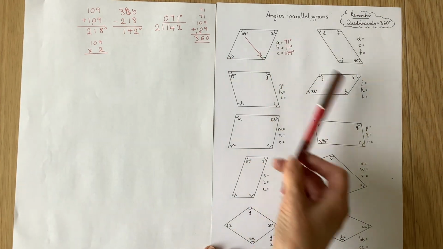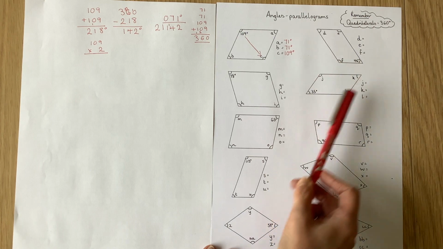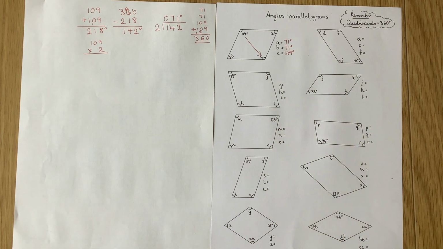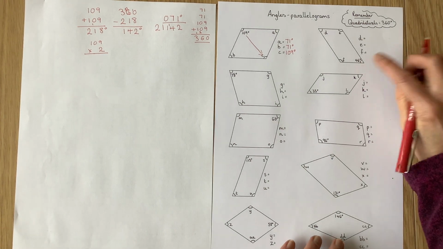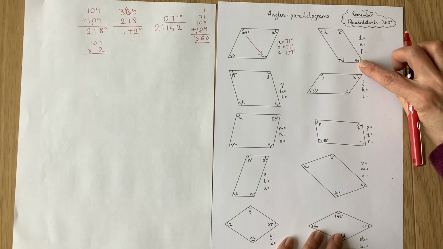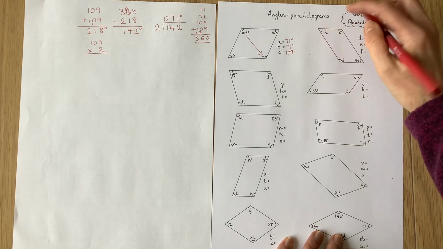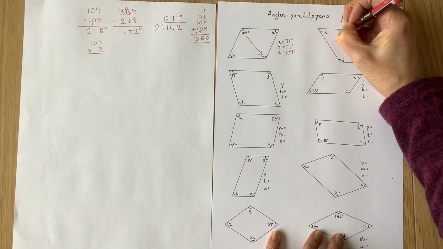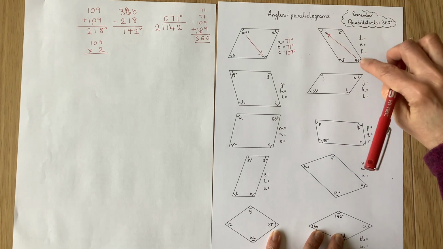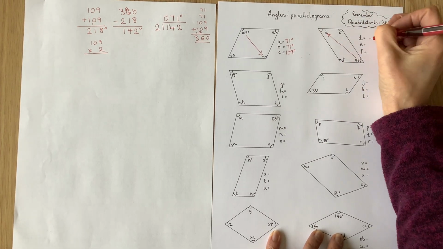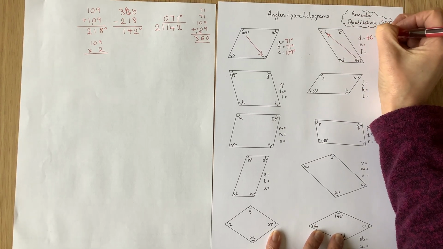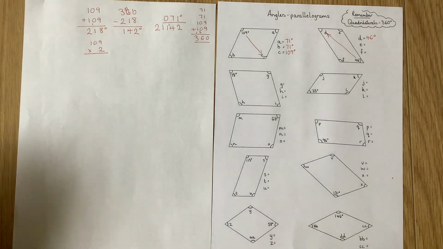In the second shape, I've got angles D, E and F, and I've already got an angle of 46 degrees. So the first thing I need to do is work out which angle is opposite the 46 degrees. So take your finger, draw that diagonal line. If I was drawing it, I'd be heading up that way. I'm going to end up at angle D. So angle D is also 46 degrees.